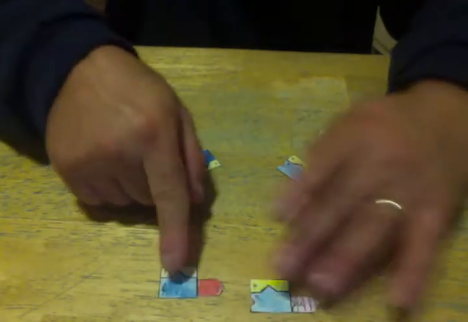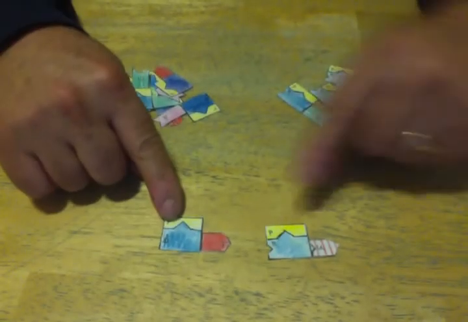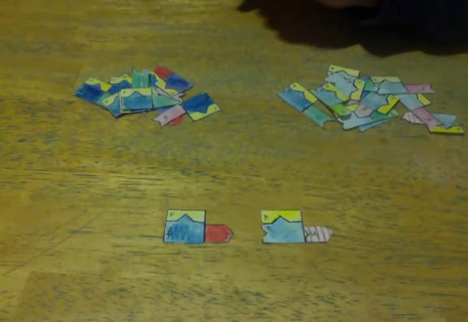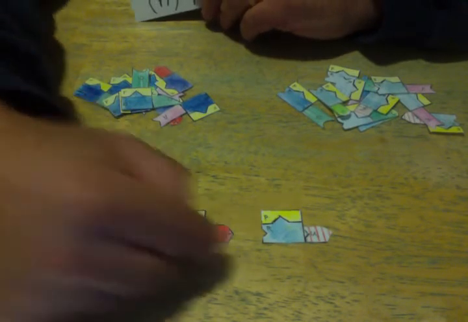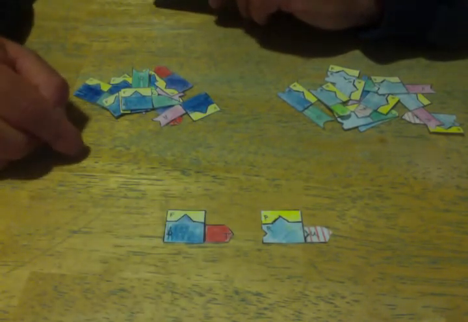Take out two. These are two nucleotides. This one is a DNA nucleotide. This one's an RNA nucleotide. You can see that they both have three parts: phosphate, sugar, and a base. However, there are two differences that you see here.